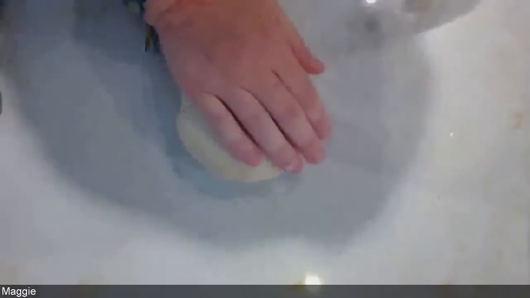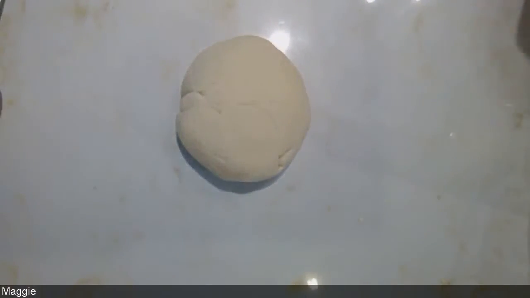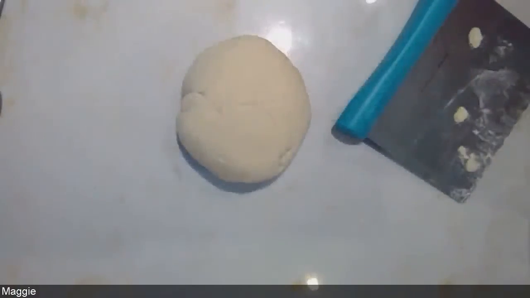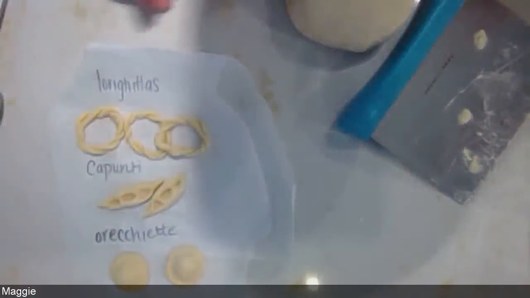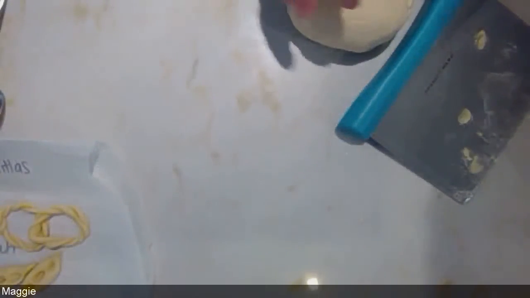So I'm going to take this dough, and if we want to make some shapes like these ones that I showed you guys earlier, we just want to warm our dough up a little bit. I have actually let this dough sit out so it's room temperature, and that's perfectly fine. You want your dough to be really pliable, because if it isn't, it will be really hard to form into shapes. It will crumble, it will crack.